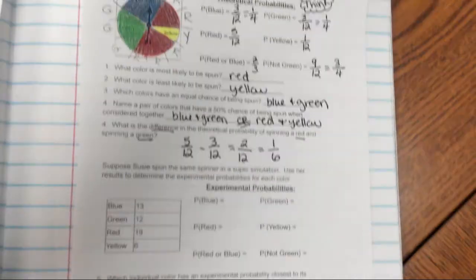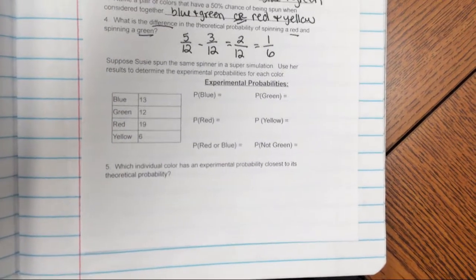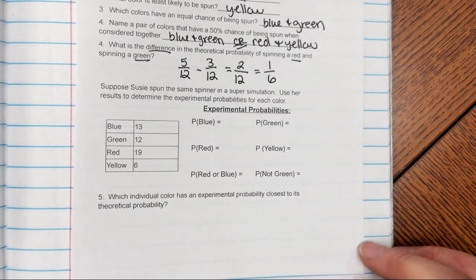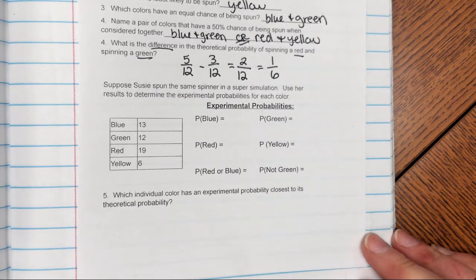All right, so now we're going to move on to some experimental. So here's our experimental example. Suppose Susie spun the same spinner in a super simulation. Simulation is another word for experiment. We're going to use her results to determine the experimental probabilities for each color.